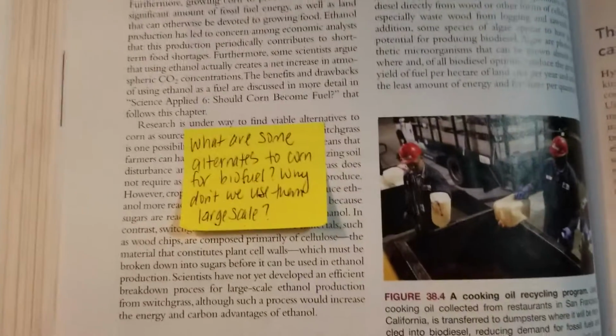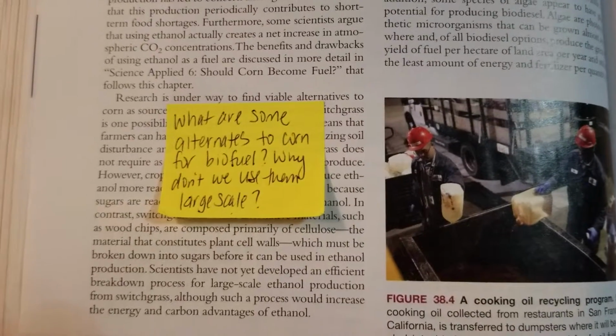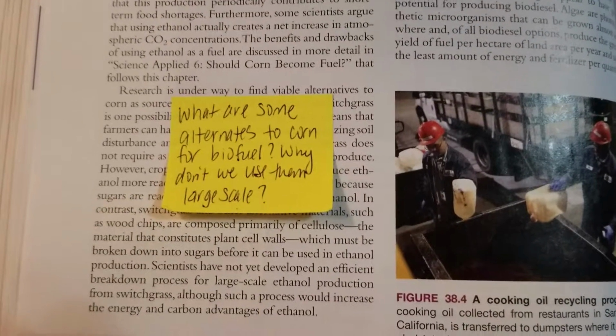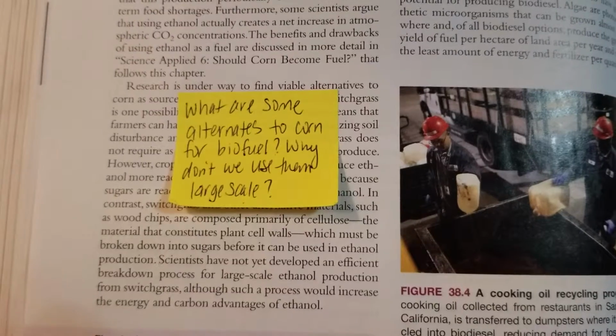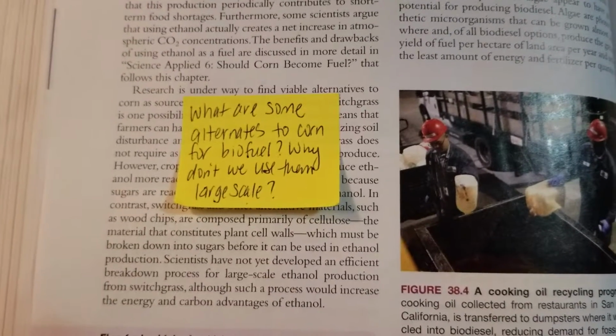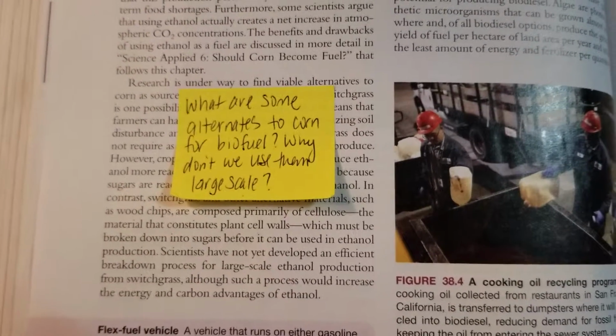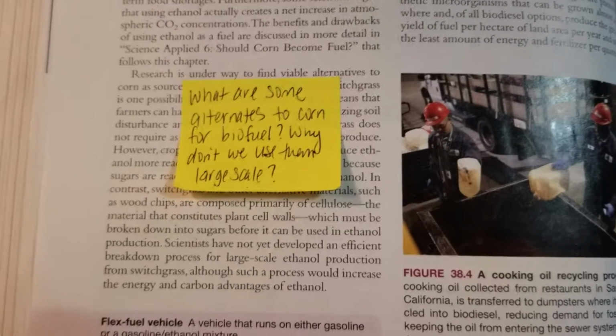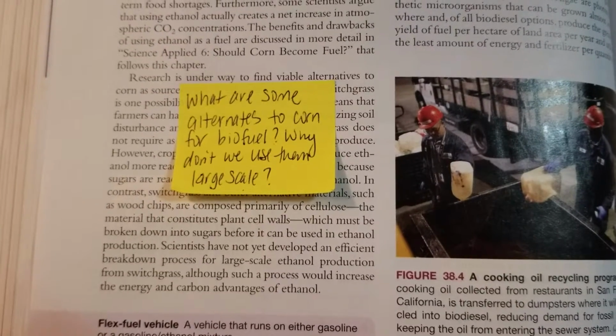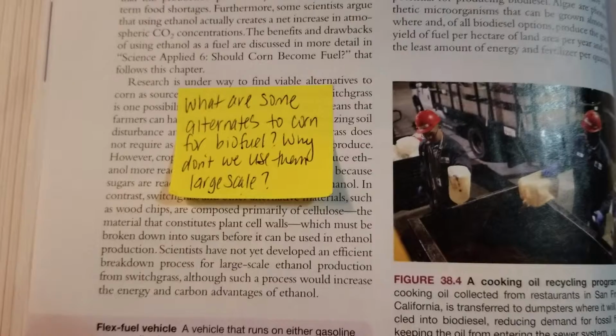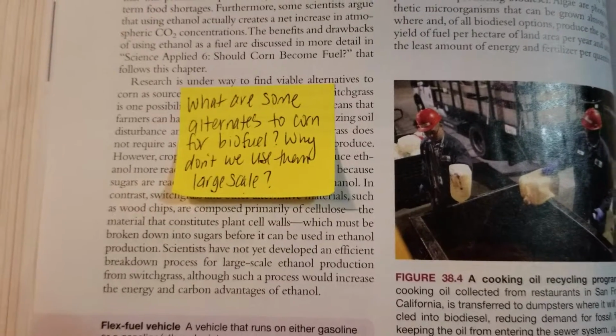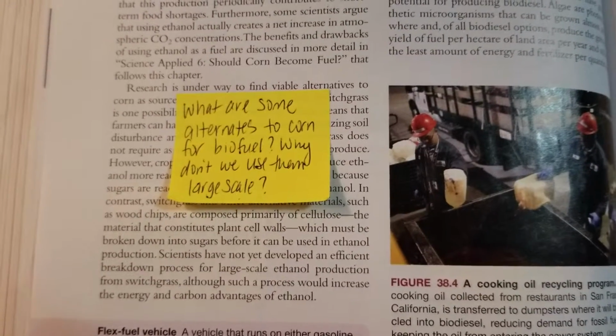And then moving down, what are some alternatives to corn for fuel? So we don't always have to use corn. That's kind of the go-to right now, but we don't always have to use that. So what are some alternatives and why aren't we using them now? So, in place of corn, we could use things that humans don't eat. Well, why don't we do that?